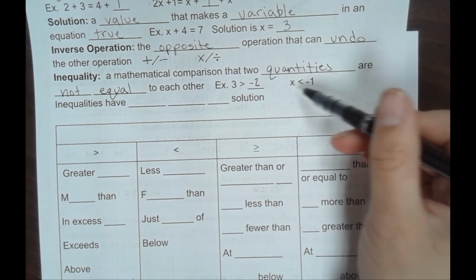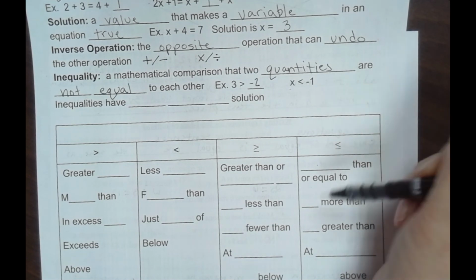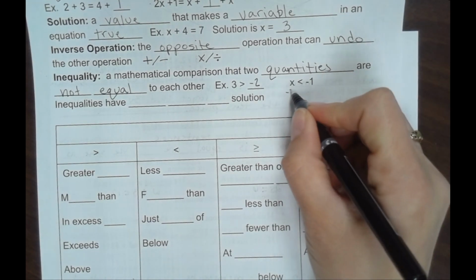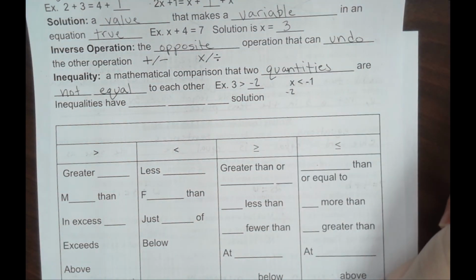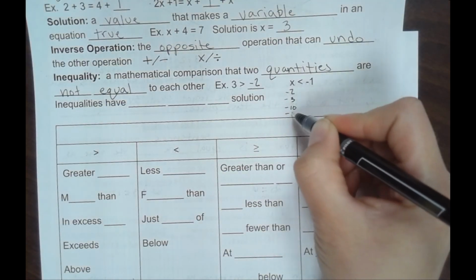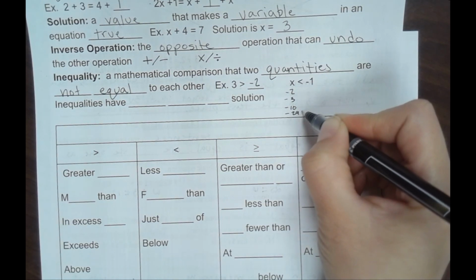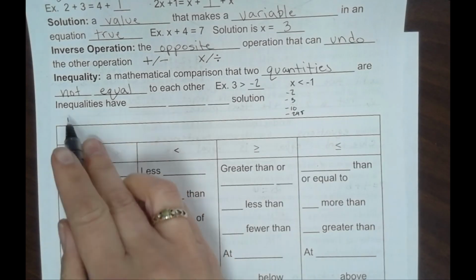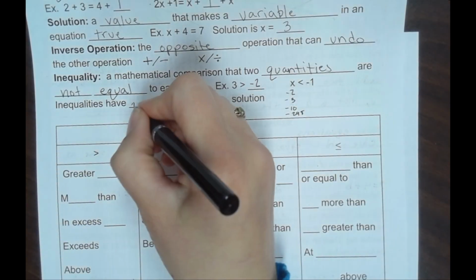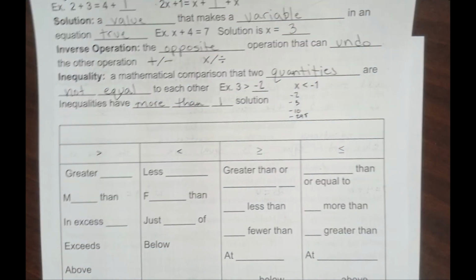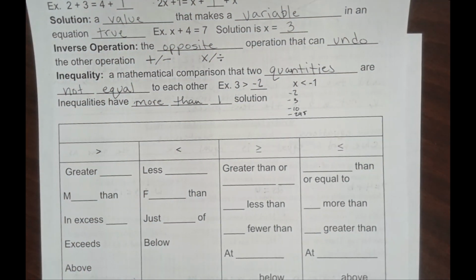Now when we have variable inequalities like this, x is less than -1, give me a number that's less than -1. How about -2? That would work. But is -2 the only number less than -1? No, we could also put -3, we could put -10, we could put -298. All those are less than -1. So inequalities with variables have more than one solution. Okay?